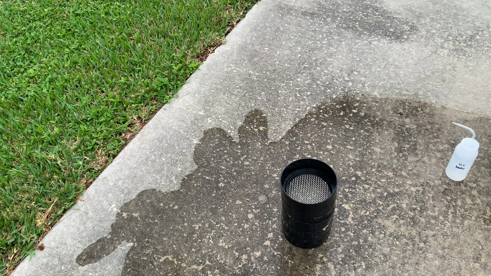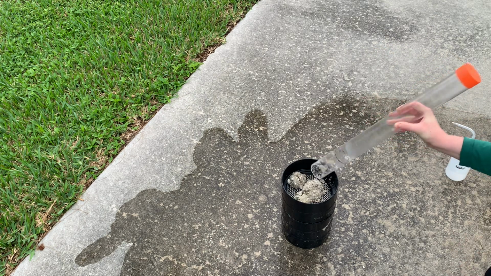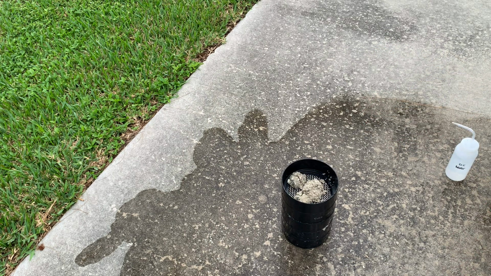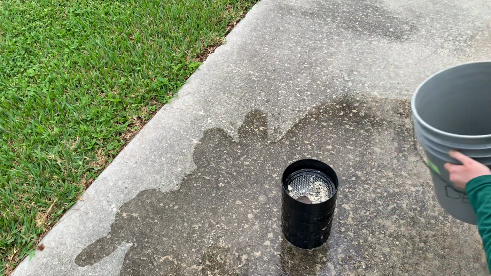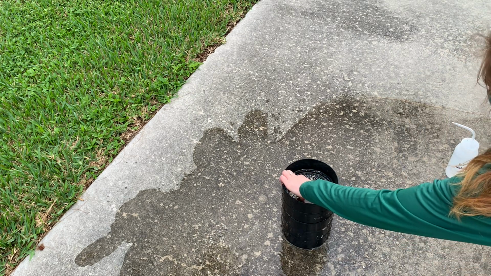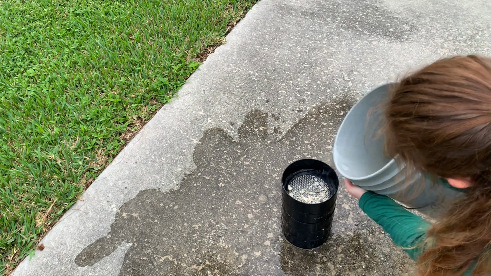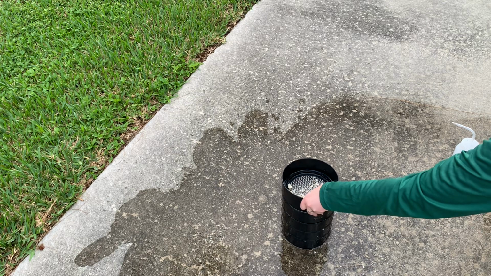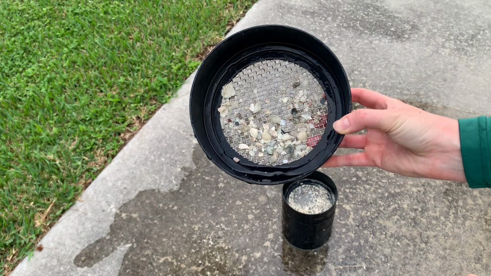Now we are going to separate our first soil sample out into the particle sizes. So I'm going to put the sample on top of our sieves here and separate it out. Okay, here's our first and largest size class. These are the coarse shell.